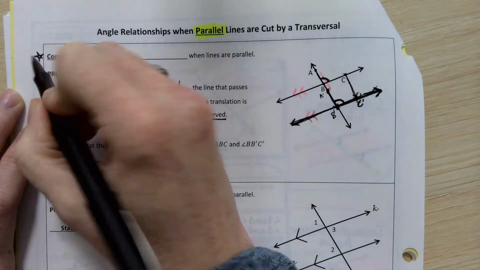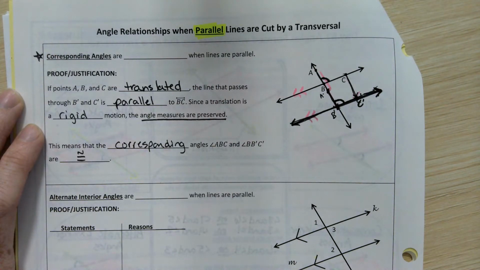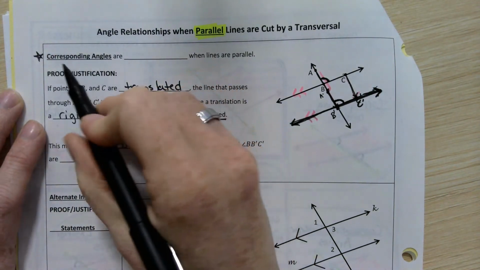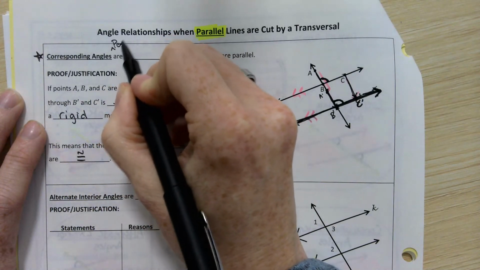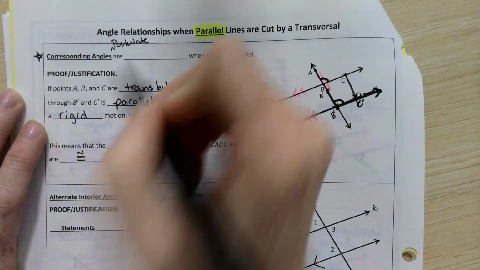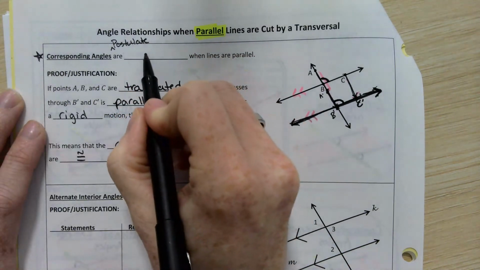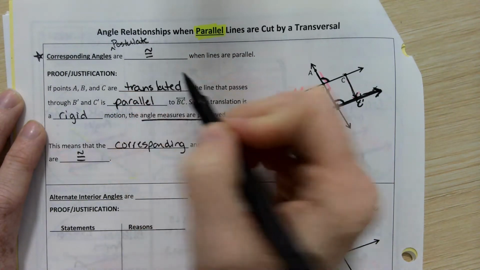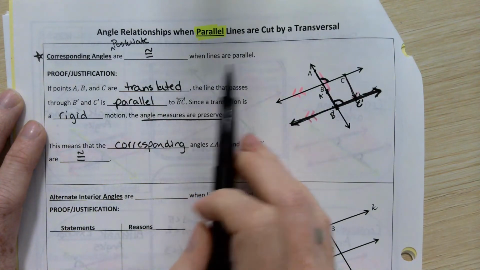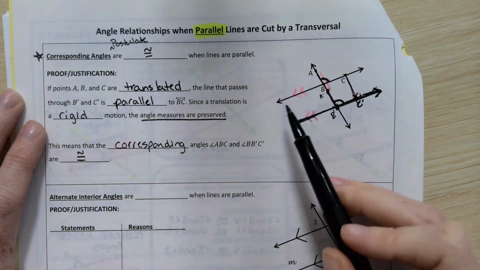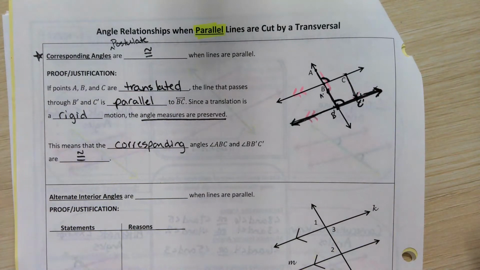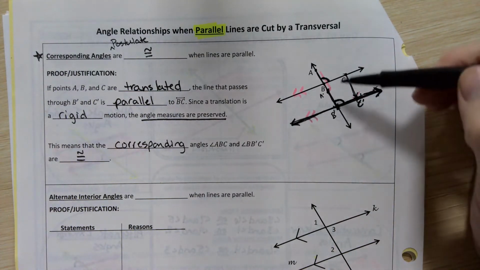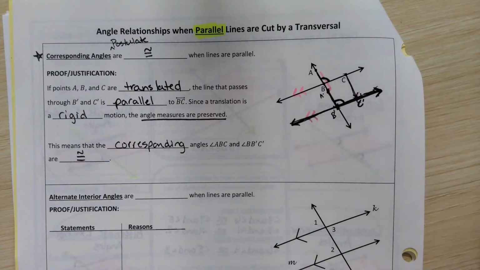And so what we end up with is actually a postulate that we're going to talk about. It's called the corresponding angles postulate, if you want to add that in here just so that you remember that it's called a postulate. And that is that corresponding angles will always be congruent if we have parallel lines. So anytime we see our parallel lines, we're going to know that those corresponding angles are identical in measure. If one of them is 100 degrees, the other one is also 100 degrees. Okay?